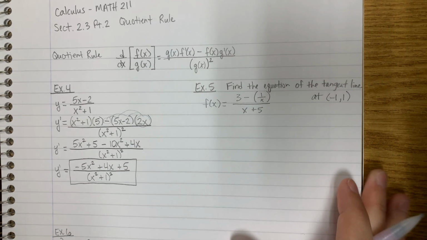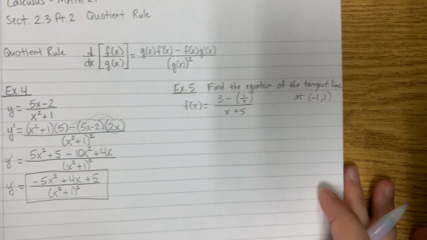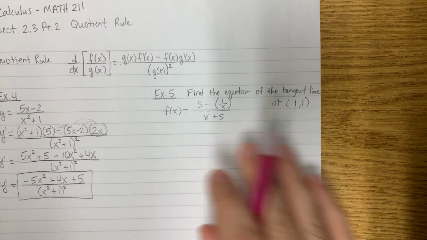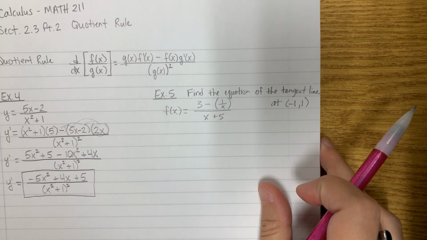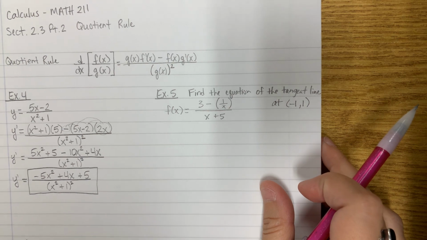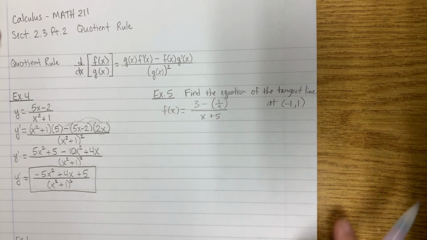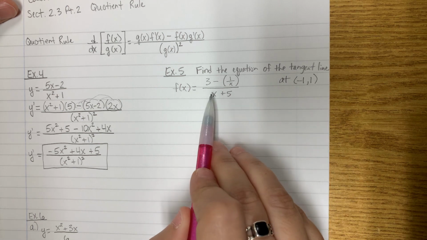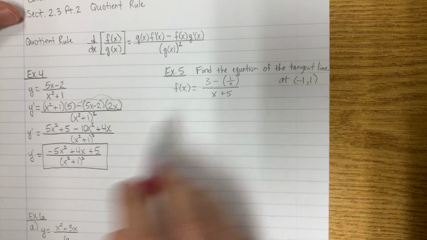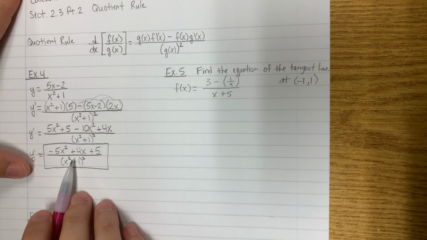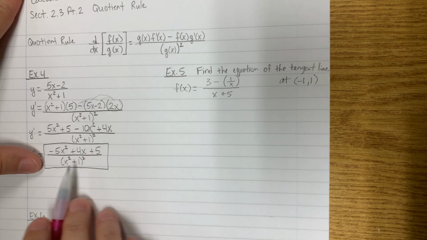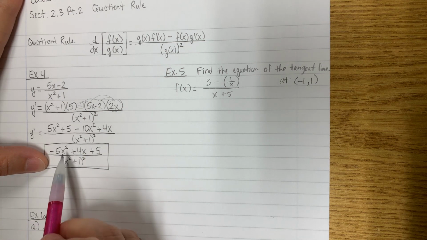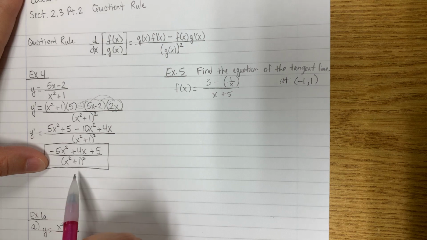Okay, so this one, example 5, they asked me to do a little bit more. They said, find the equation of the tangent line. So if you remember back, the derivative is the slope of the tangent line. In the last example, I found the derivative, but that's a general solution. They didn't give me a point to plug in, so I didn't have to worry about plugging any numbers in for x.